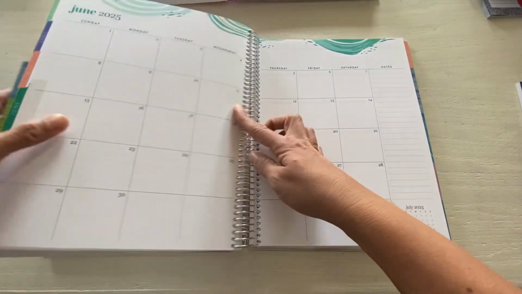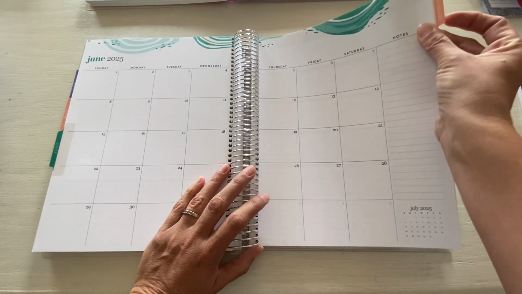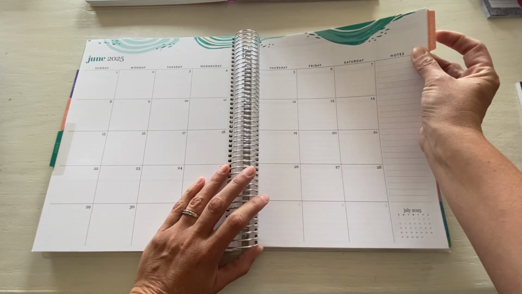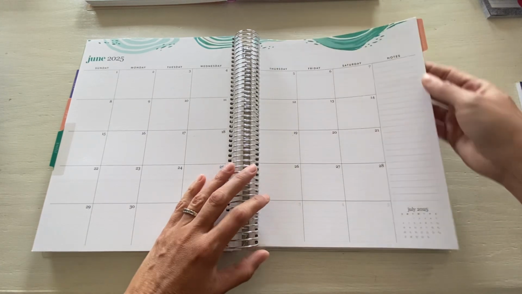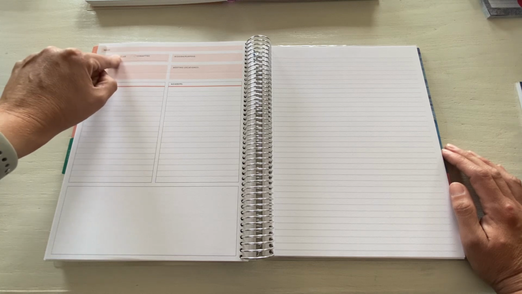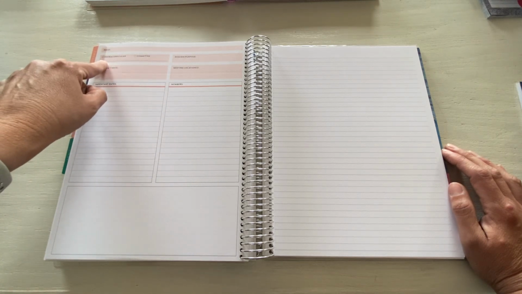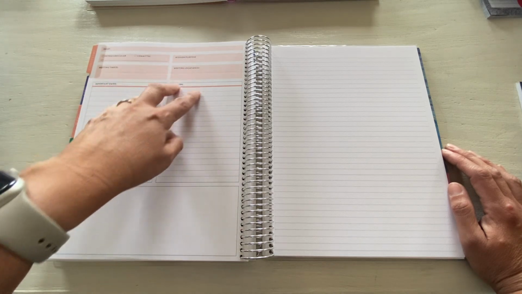Okay, so once we get past all of our months, the next thing I have on mine says clubs and teams, and this was an extra feature. You had to add this in, but I think this is really helpful because you have a little spot where you can mark if this is a meeting, extracurricular, committee, or something else, and then you can put the time and location.